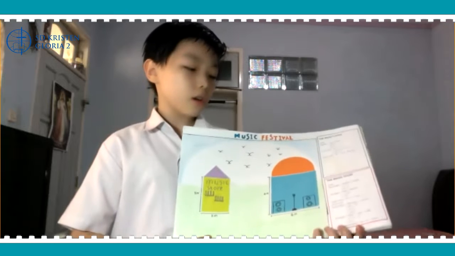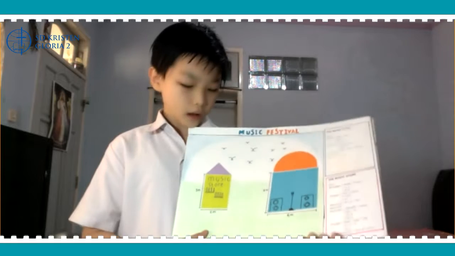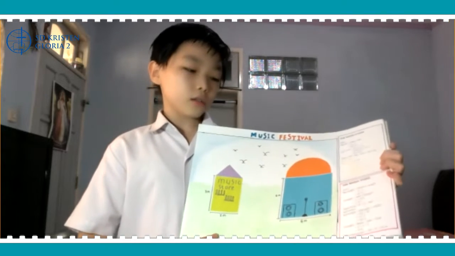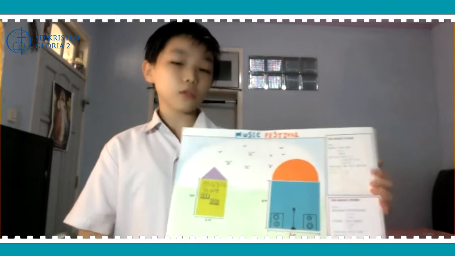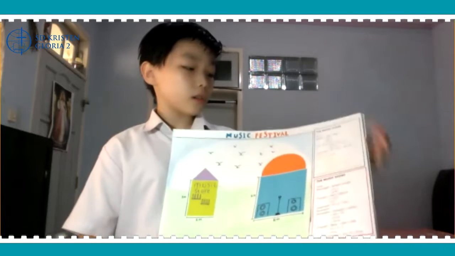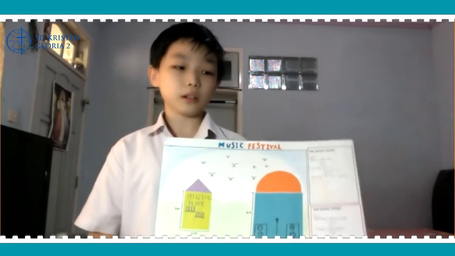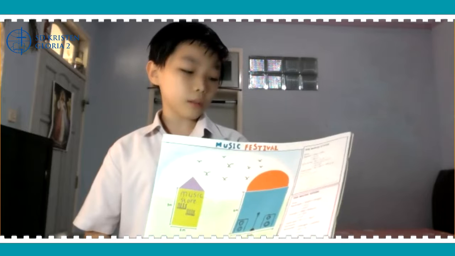The music store has a total area of 7 square meters and the total perimeter of the music store is 14 meters. The area of the music stage is 36 square meters and the total perimeter is 33.42 meters.